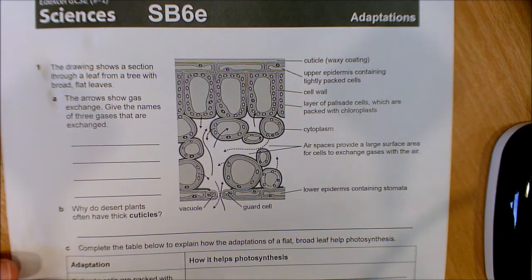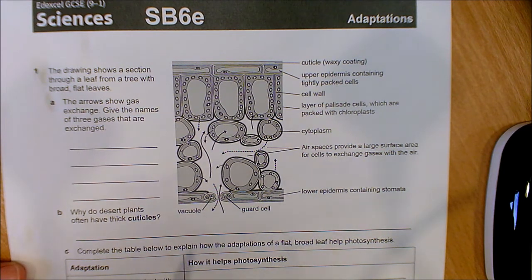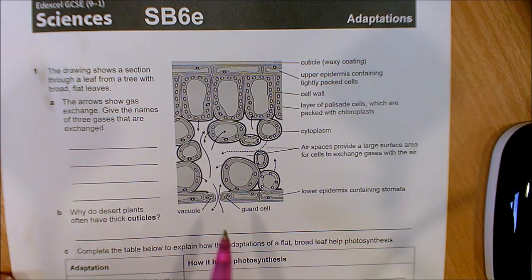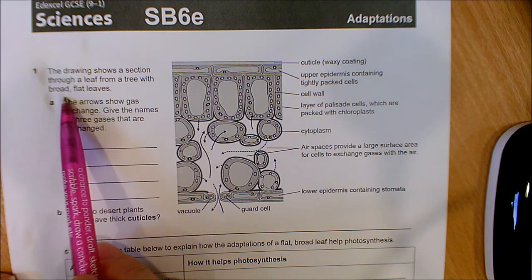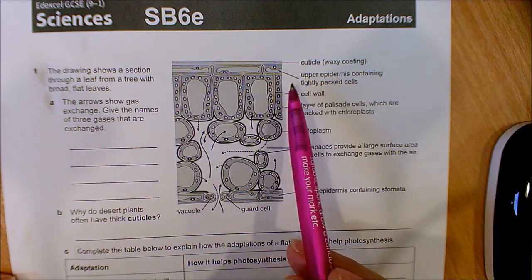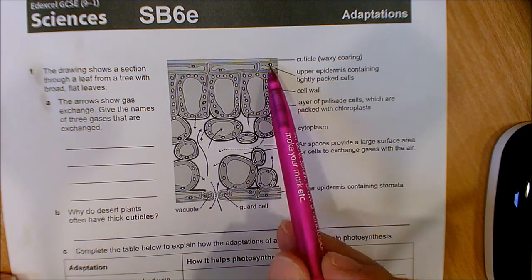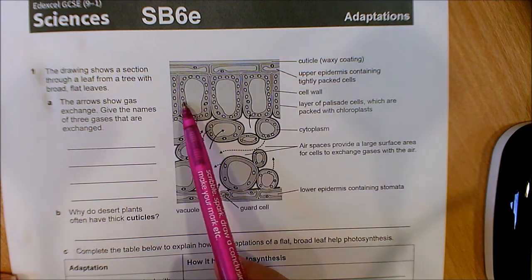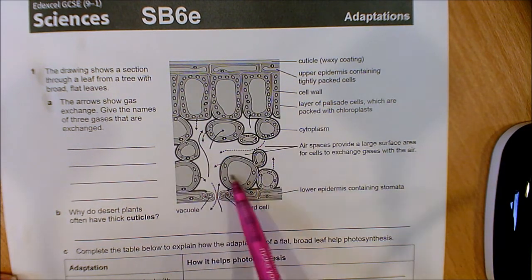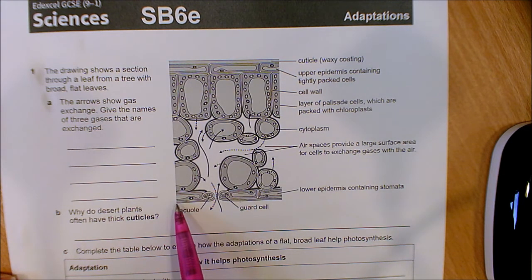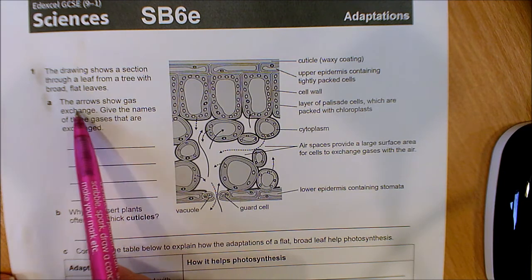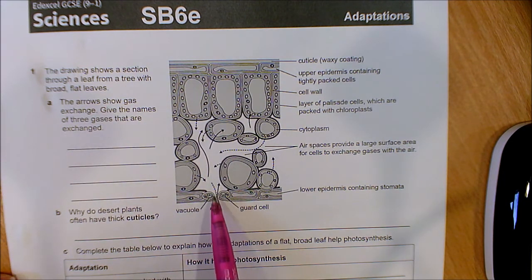Okay, so I'm going to go through these adaptation questions that I set you for homework. It says the drawing shows a section through a leaf from a tree with broad flat leaves. So let's have a look at the picture. This is exactly as we'd expect as normal. Upper epidermis, wax cuticle on the top, palisade cells, spongy mesophyll cells with air spaces, lower epidermis with guard cells, and our stomata. The arrows show gas exchange.